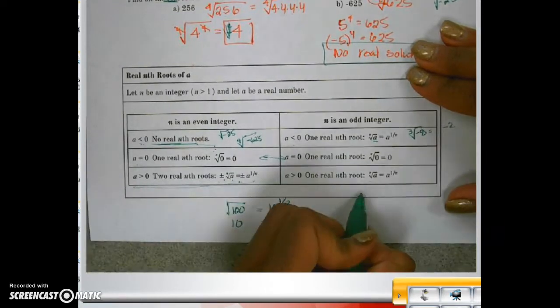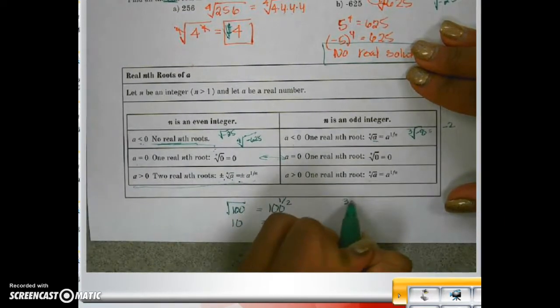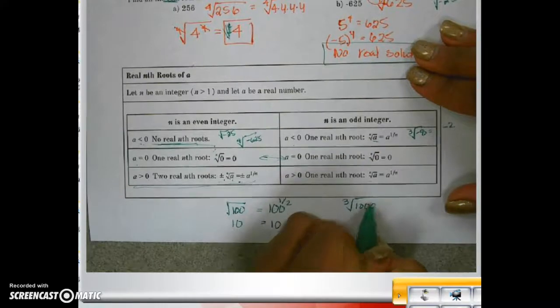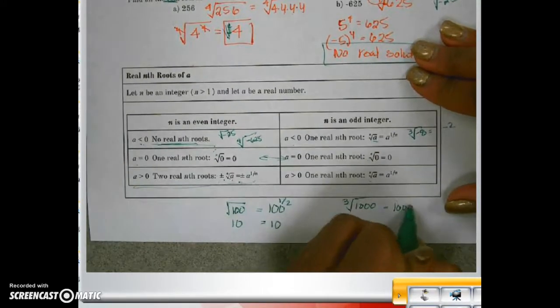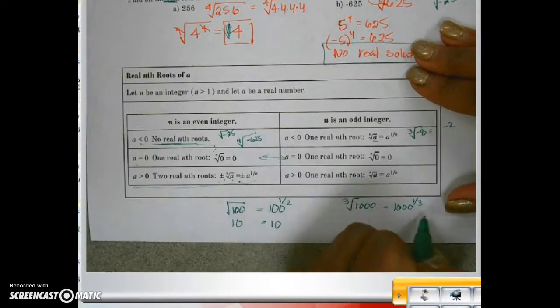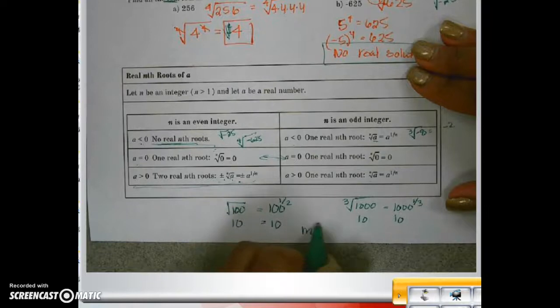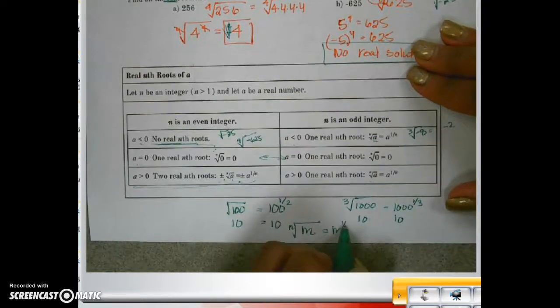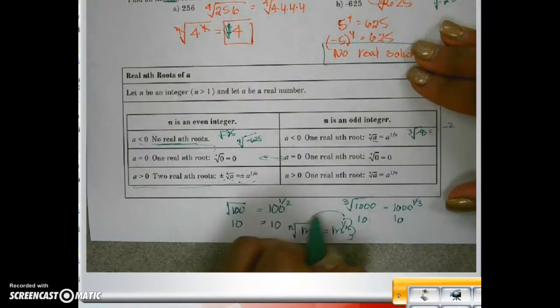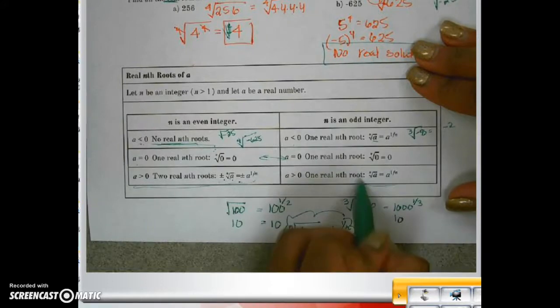If I had the cubed root of 1000, this is like saying 1000 to the 1 over 3, which would be 10, because this was equal to 10. So if I have, let's say, the nth root of m, I would have m to the 1 over n. That's what this is saying.